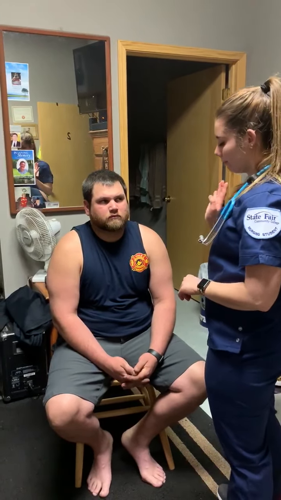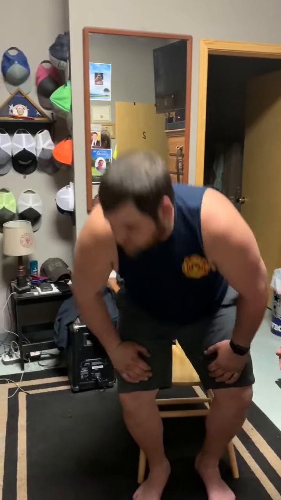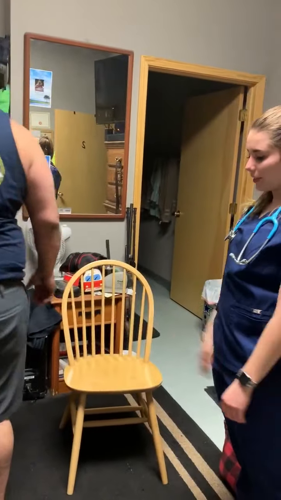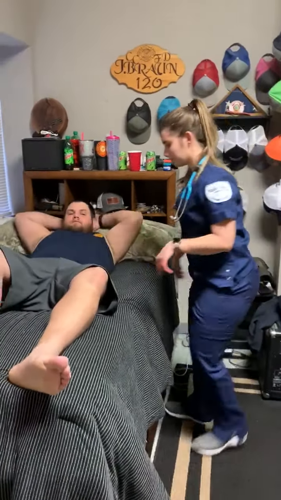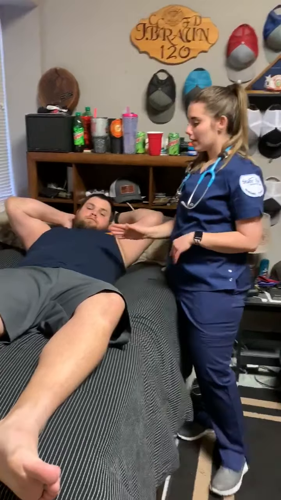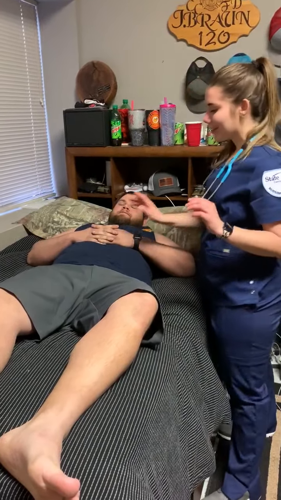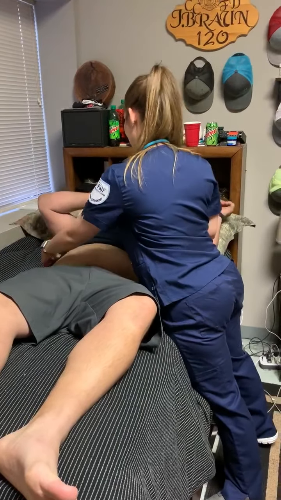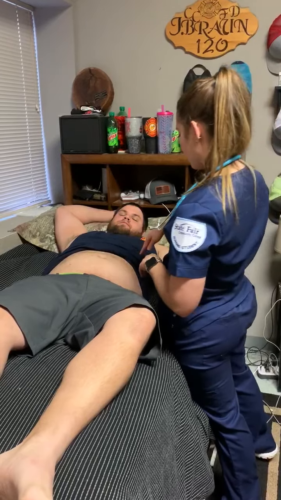So next I'm going to assess his abdomen. I'm going to have you lay back on the bed for me. I'm also assessing his gait right now. He's not leaning to one side, he's balanced as he walks. Is it okay if I pull your shirt back? Sure. Okay, so I'm going to pull his shirt back. Just looking at his belly, it's appropriate in color, it's smooth.